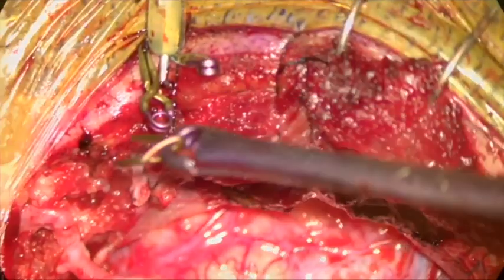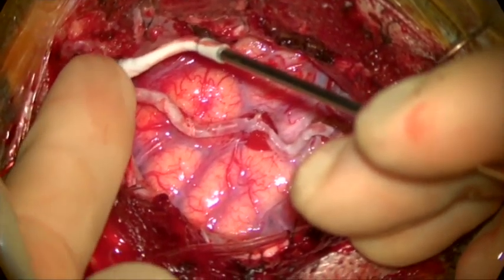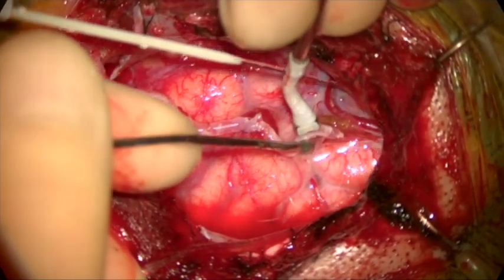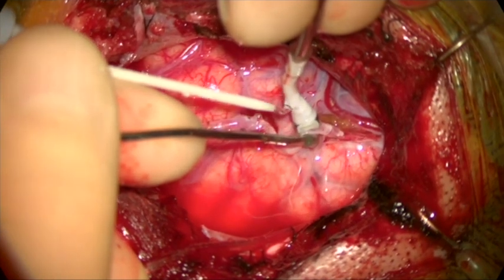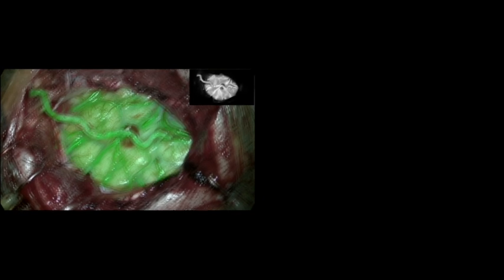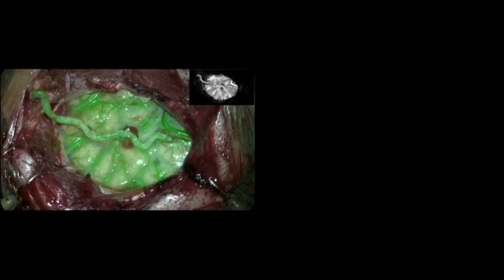I measure the flow, and it is not surprising that it is 60 cc per minute, which is higher than the cut flow at the beginning because we performed two anastomoses with the same vessel. The Glow 800 also helps us to visualize very well the donor vessel and the entire recipient bed.